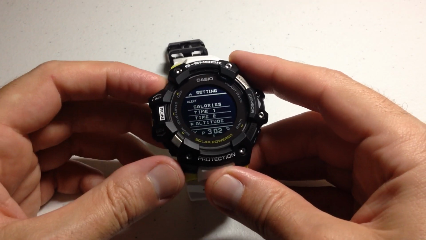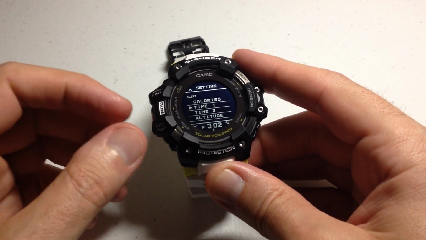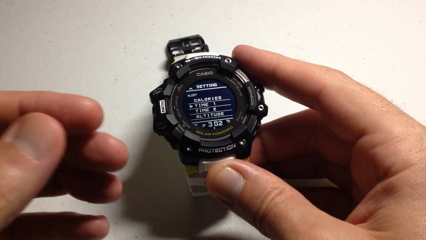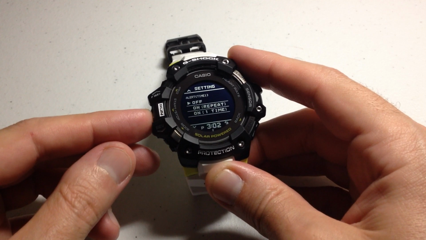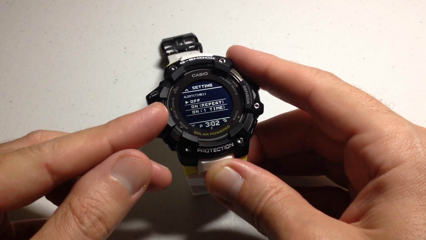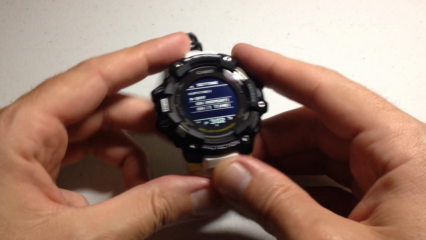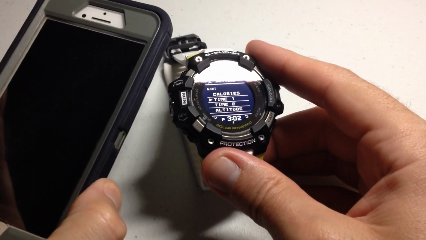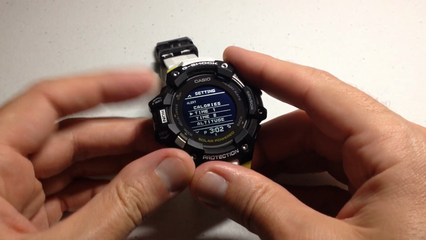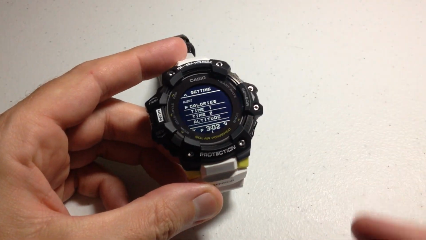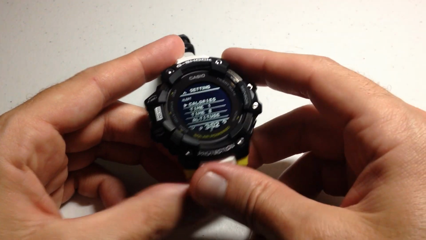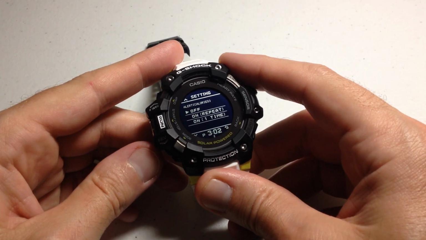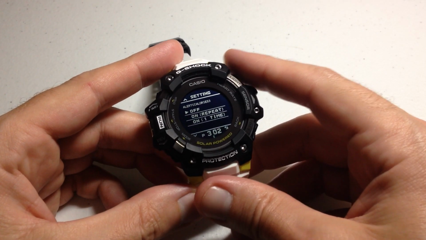You can do the same thing with your time. The time ones are basically going to be: once it's been 30 minutes, alert me. Once it's been an hour, alert me. Again, I can go in and choose to turn them on, turn them off, or have them repeat, but I can't change the values. I have to use my cell phone to change the values, and then calories is going to work the same way. After I've burned 50 calories, give me an alert. Again, I have the option to turn them on or off. I can't adjust the values.